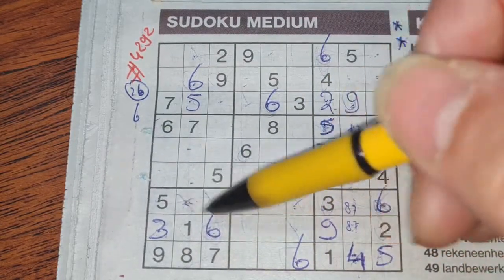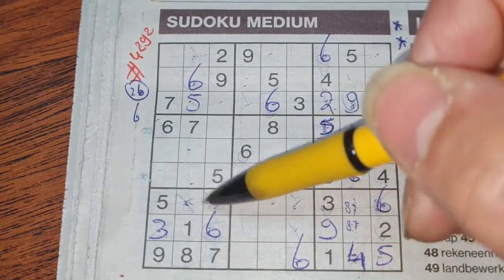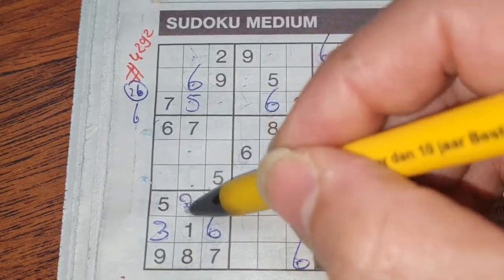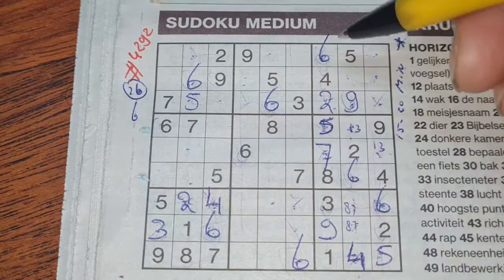2 numbers left in this big square. The 2 is missing. The 3 and the 4 is missing. 2 and a 4, 2 and a 4. We have a 2 there. No 2 there. 2 should be here. And a 4 goes there.